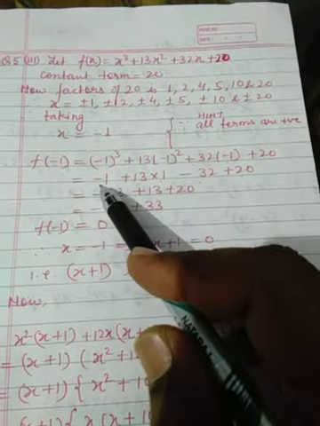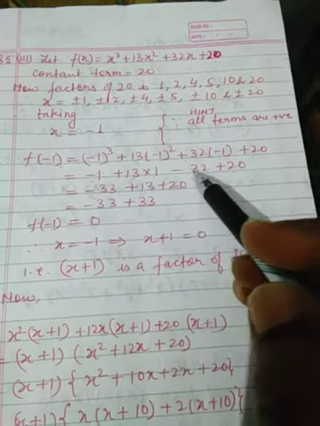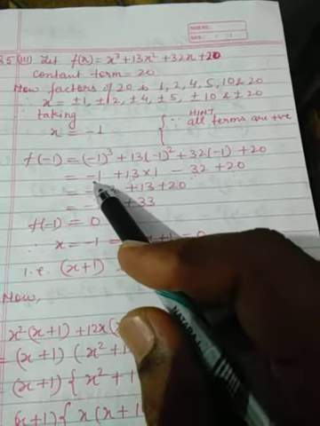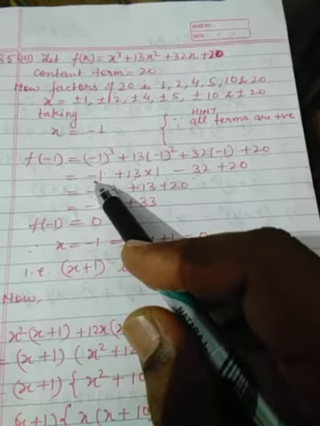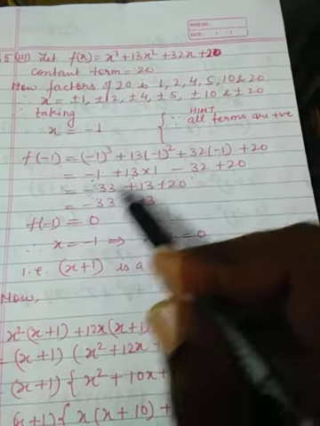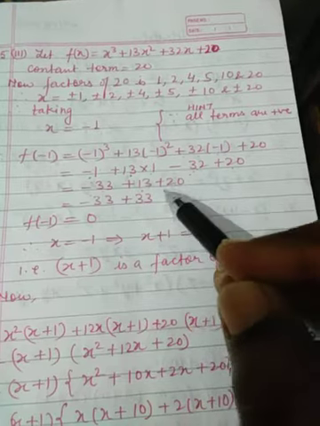Now minus 1, plus 13, minus 32 and plus 20. Minus 32 and minus 1 are like terms, so minus 33, plus 13 plus 20.